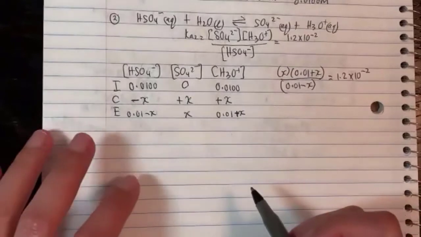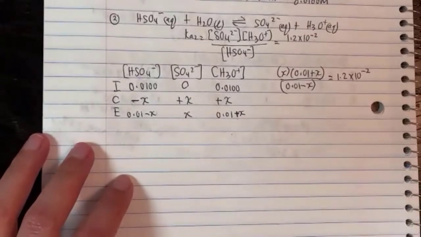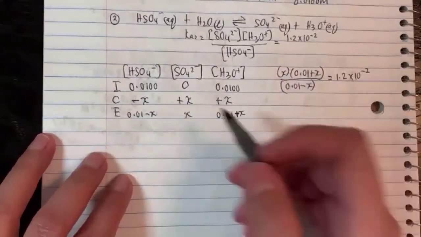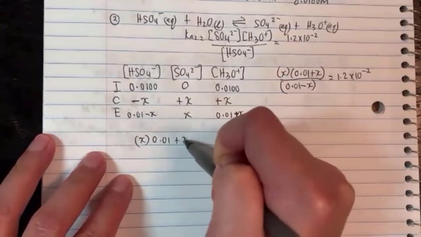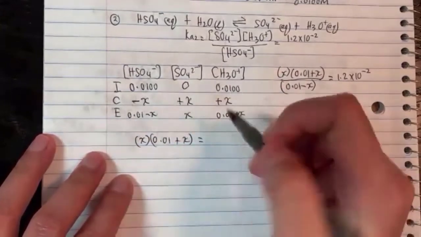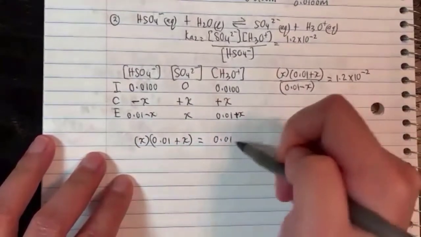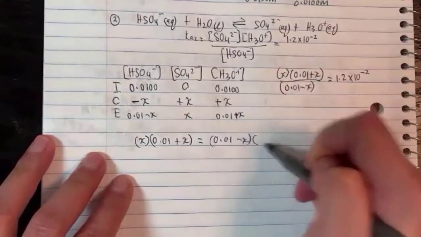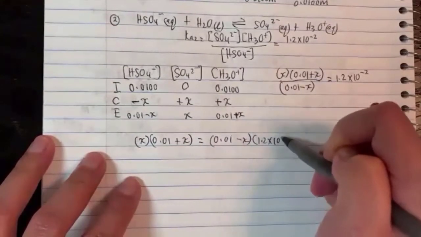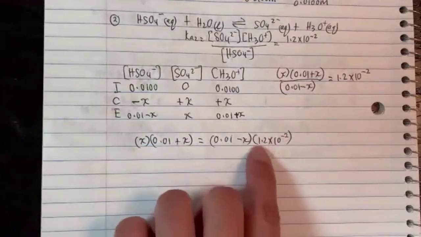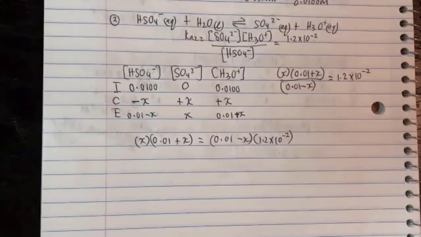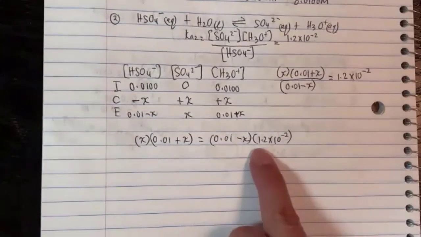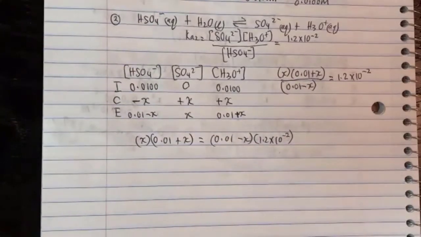So on one side, I have X times 0.01 plus X, and the other side I have 0.01 minus X times 1.2 times 10 to the minus 2. This is just a number anyway. It's like 0.012. I'll switch it to 0.012 after this. It'll be easier to see.